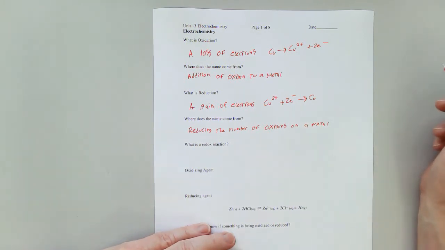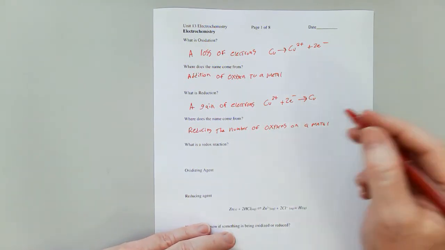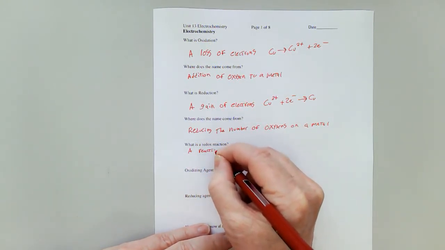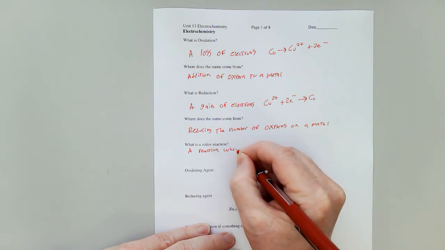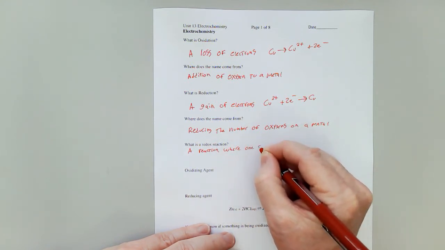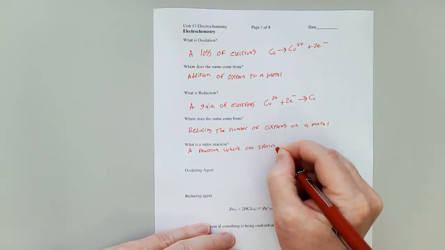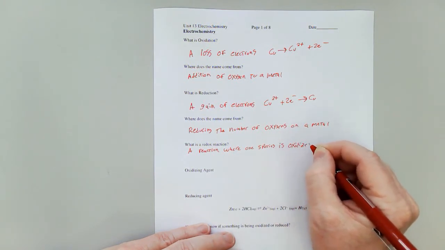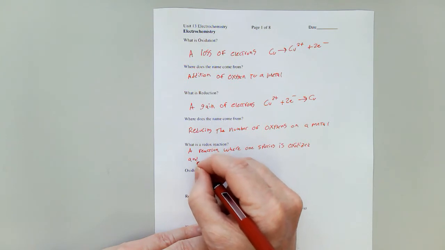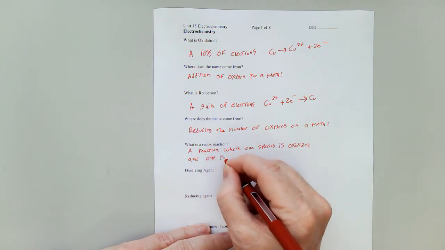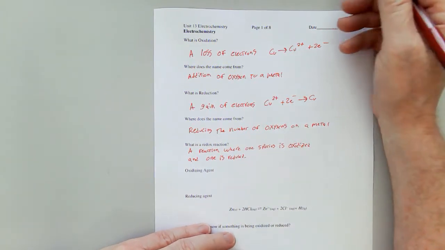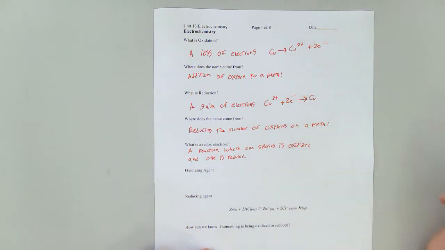Okay. So what's a redox reaction? It is a reaction where one species is oxidized and one is reduced. You can't have one without the other.